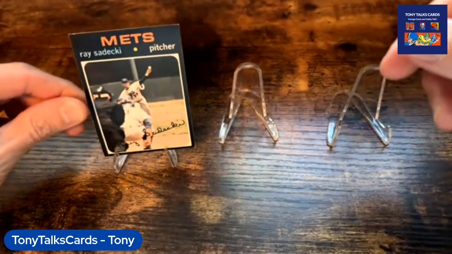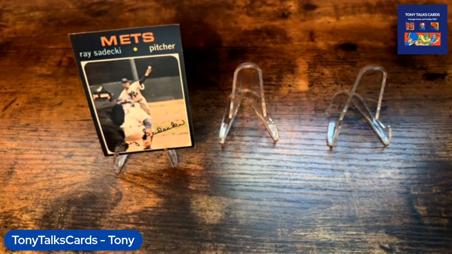And another fun fact about Mr. Sadecki, he did hit his first home run as a pitcher off Gaylord Perry in June 1962. And in 1966, he batted .341 with 3 homers. So not a bad run for a pitcher back in those days.